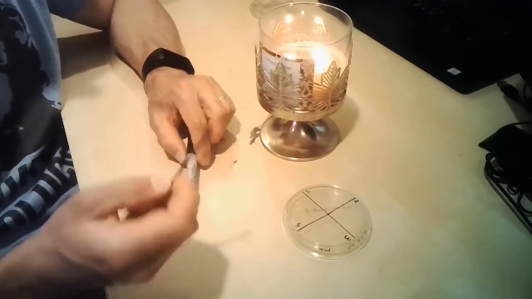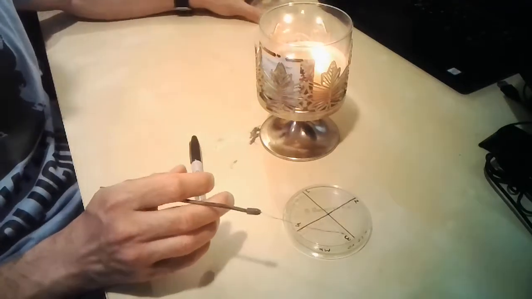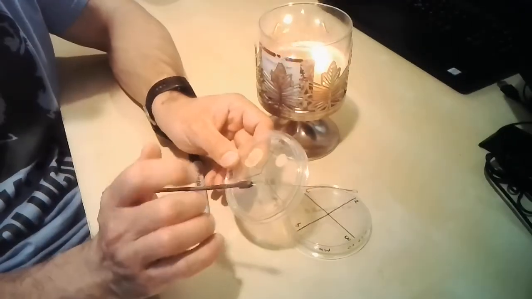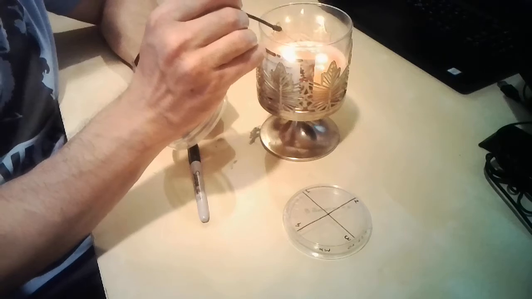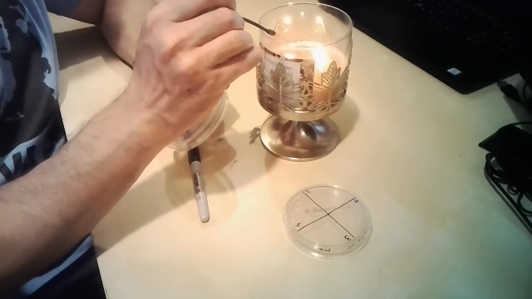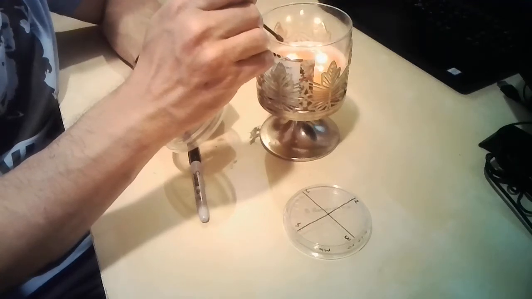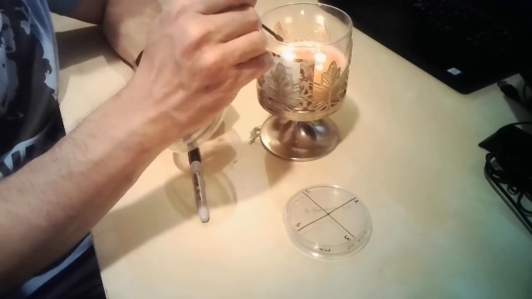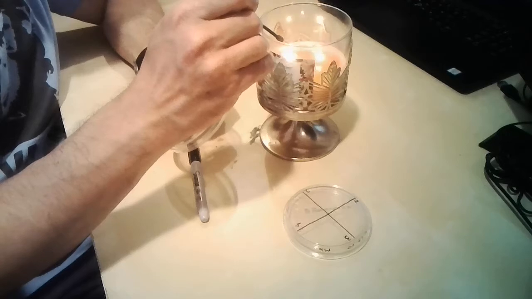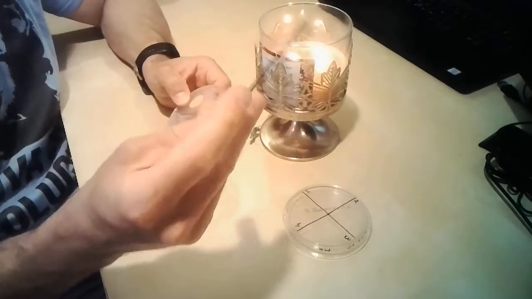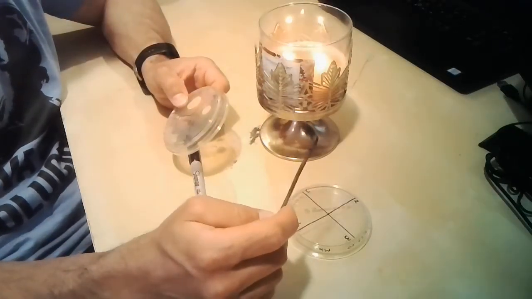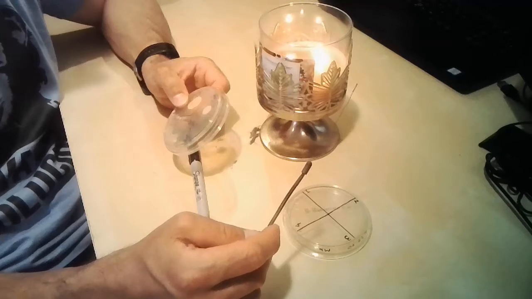What I'm going to do is sterilize the loop, and then sample our original source. When I'm sterilizing the loop, you can't really see it very clearly, so I will try to demonstrate it. I want to make sure that the loop is red hot.